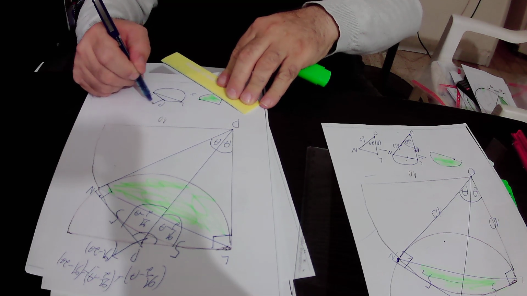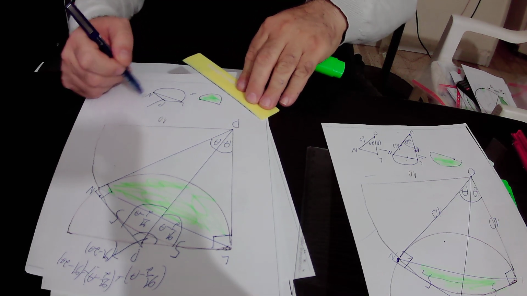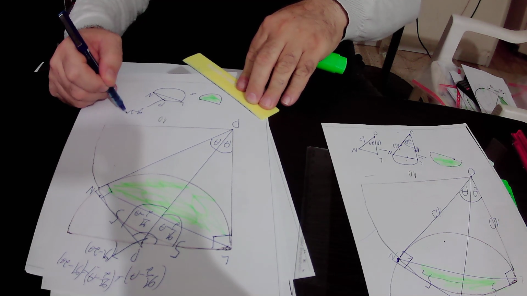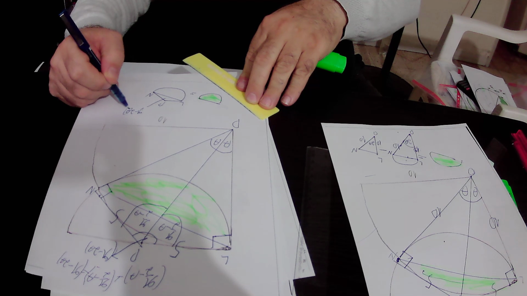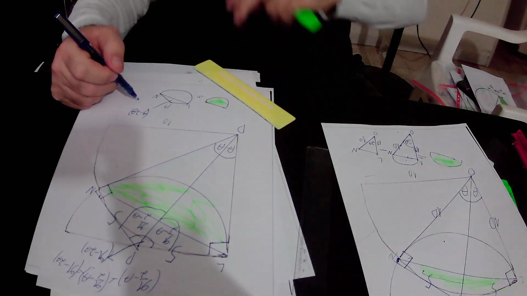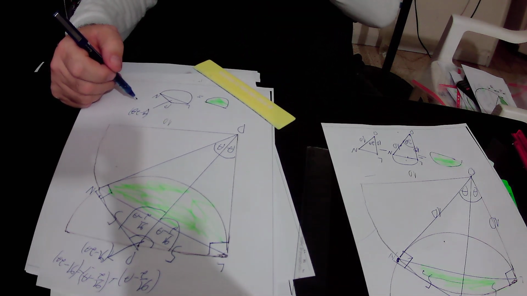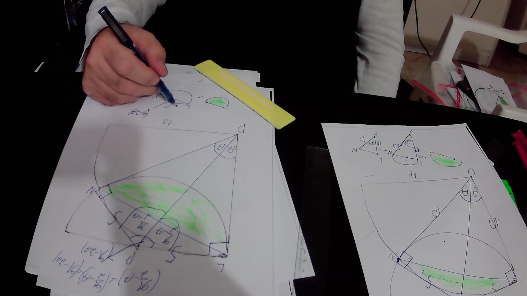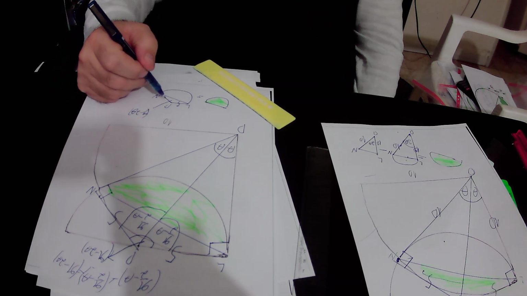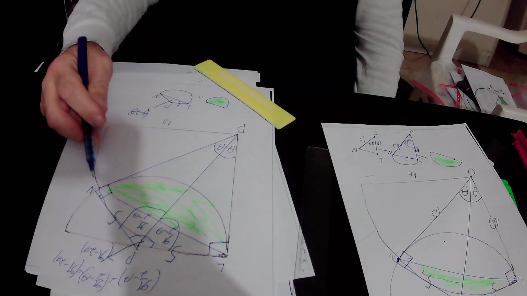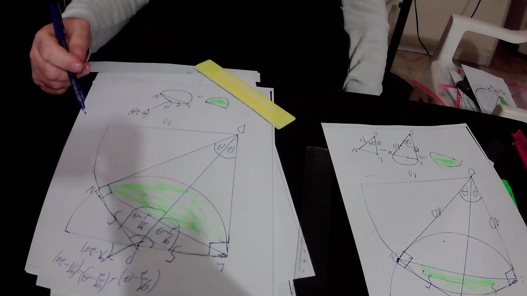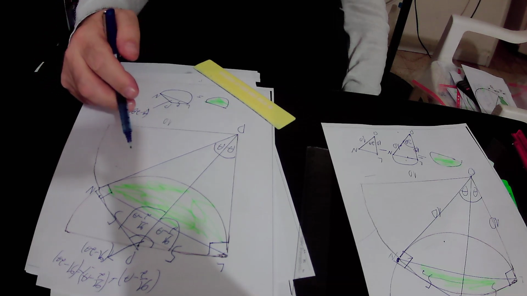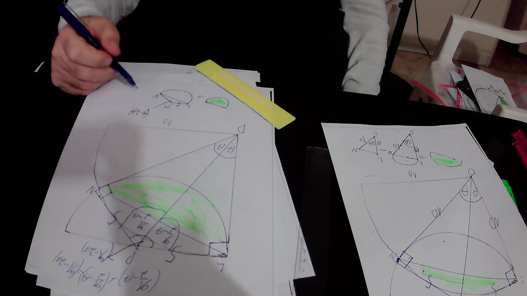We know that the angle between the legs of the sector is pi minus 2 theta. Each leg equals 5 units. This is the radius of the semicircle, minus the area of triangle LPN.